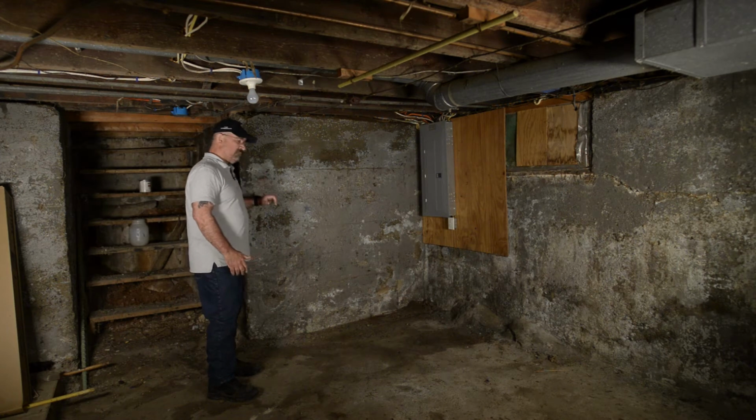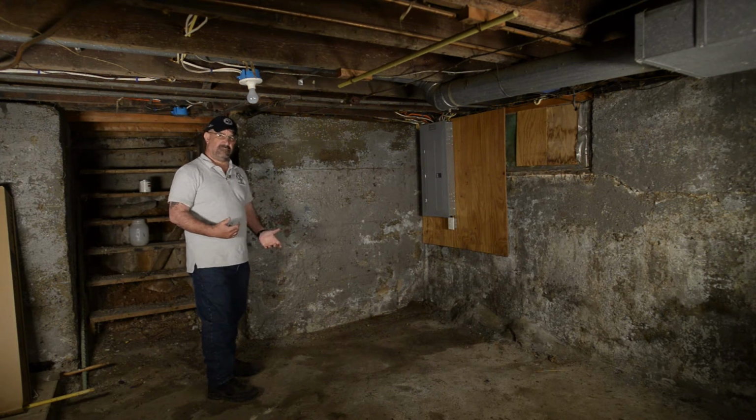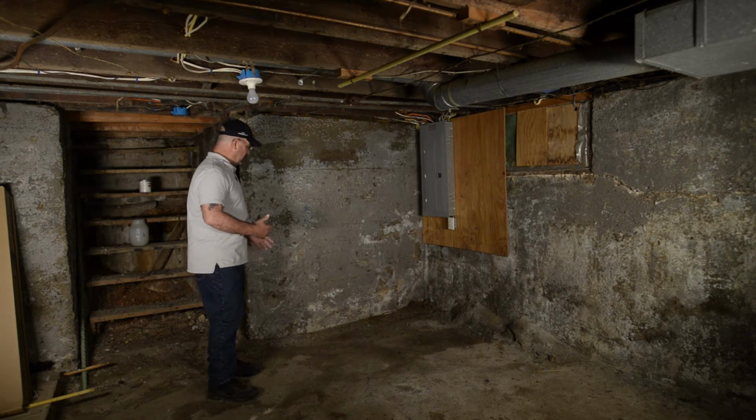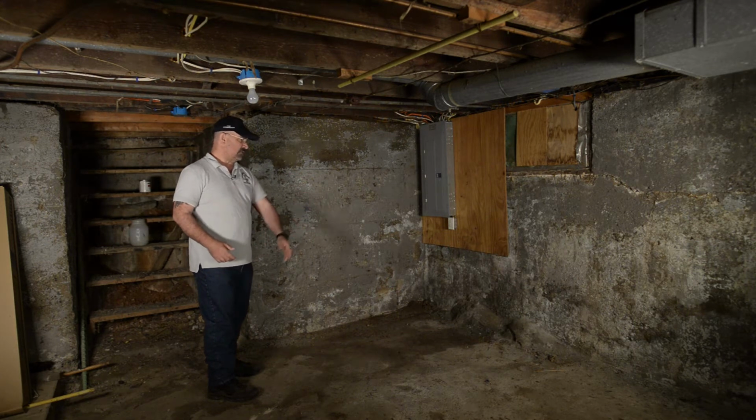The walls, I'm going to be looking for chipping and peeling paint first. Then I'm going to be looking to see if there's any cracks, any holes, large holes in the unit itself.